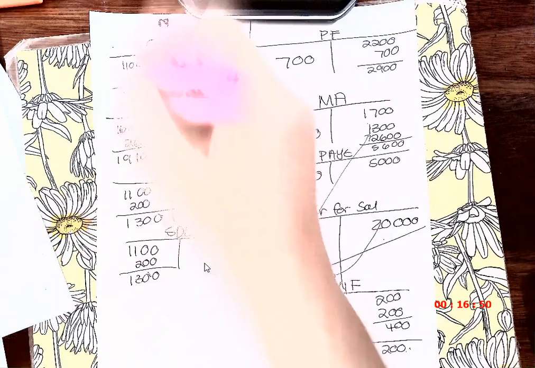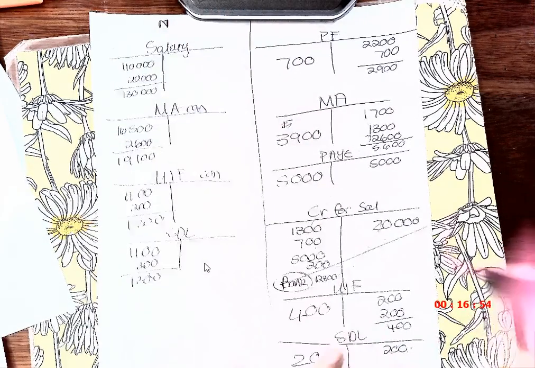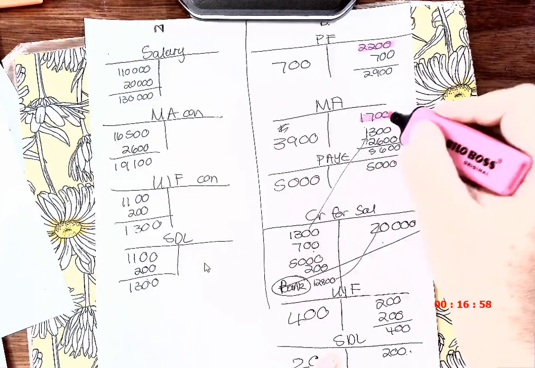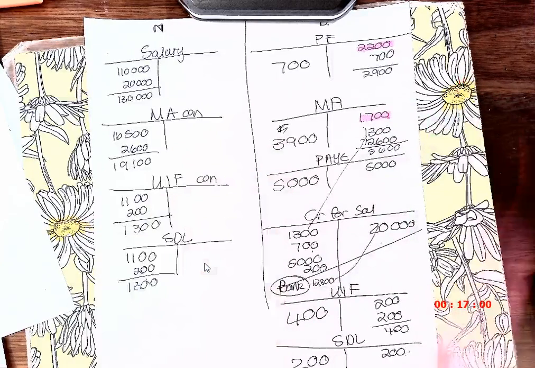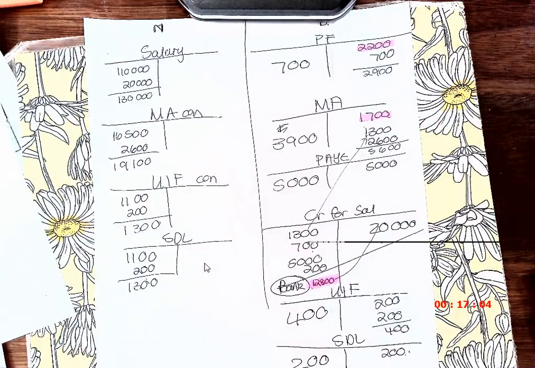Income statement, the totals, but can you see? Pension fund, only the balance. Medical aid, only the balance, because those are paid. Creditors for salary, 12.8. UIF nothing, SDL nothing.